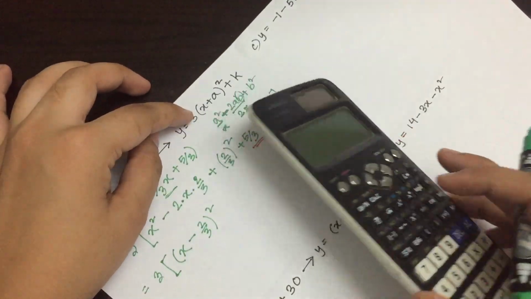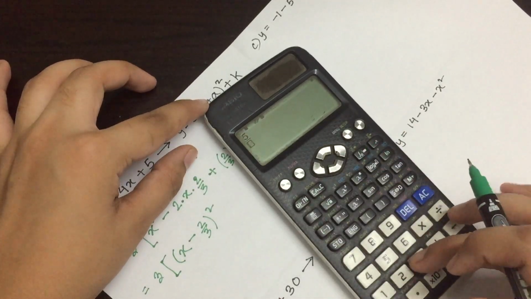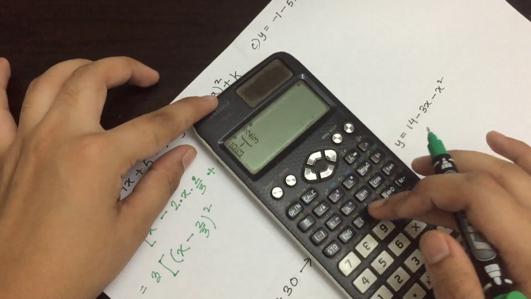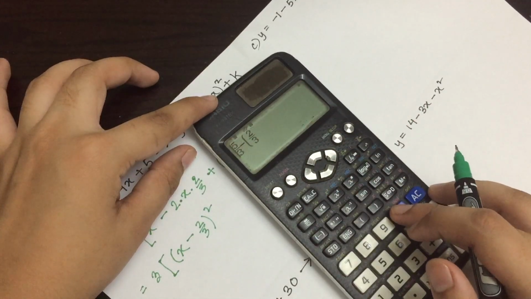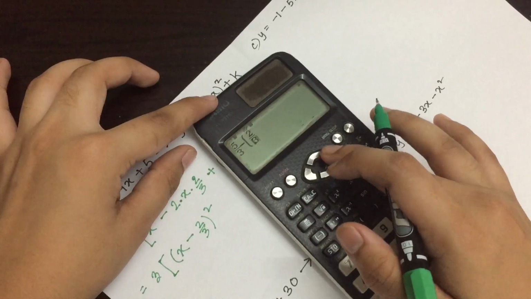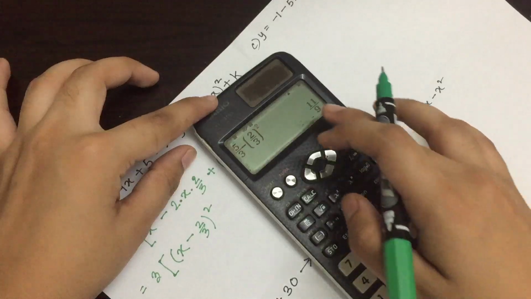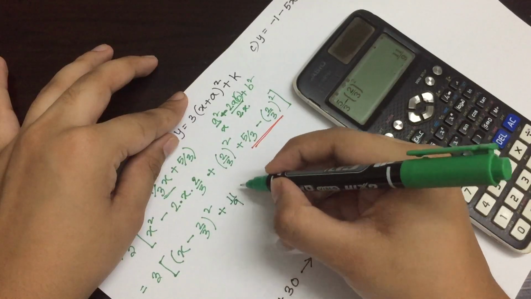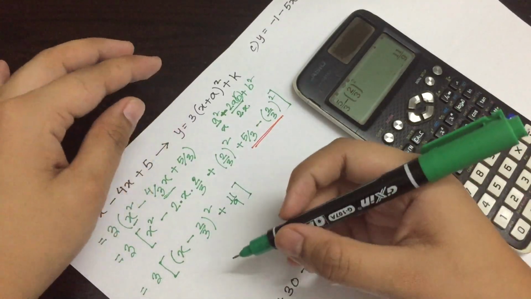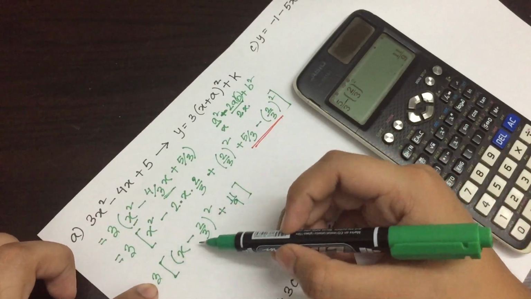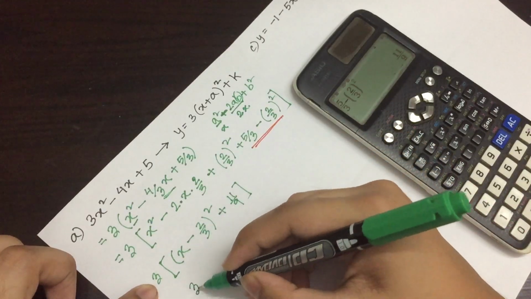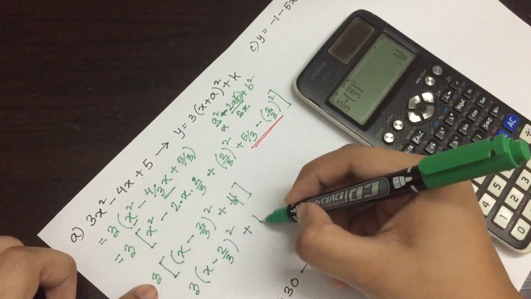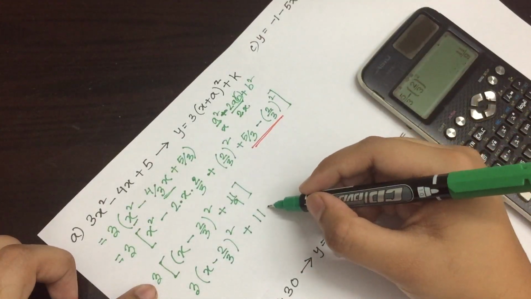So in the calculator, I will be placing 5 over 3 minus 2 over 3 whole square. So that gives me 11 over 9. So plus 11 over 9. Then lastly, we remove the third brackets and this 3 gets multiplied with both of them. So 3x minus 2 over 3 whole square plus 11. So this is my completing square form.